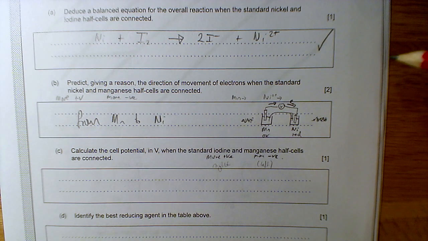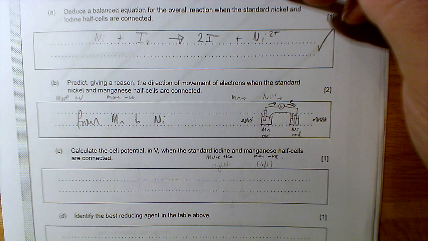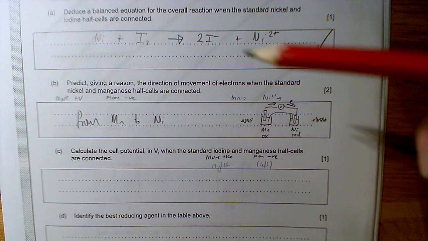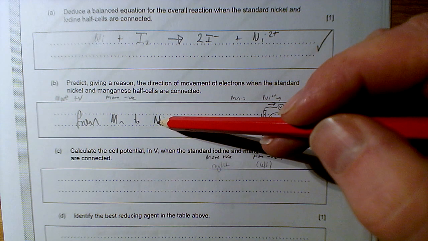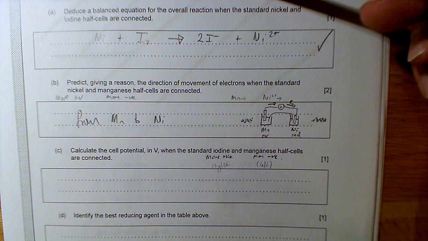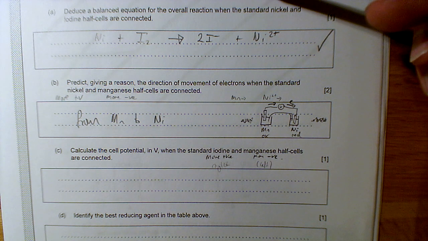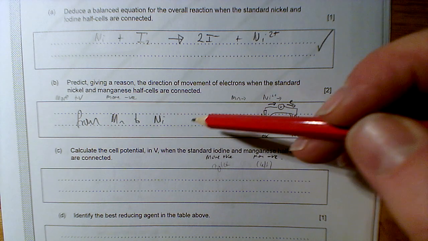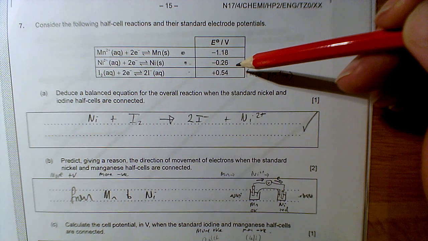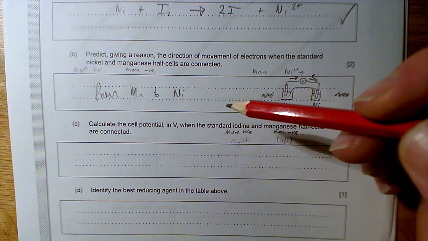And the reason why is because nickel was the one with the most positive E standard for the half cell, or you could have said that the manganese is the better reducing agent. It doesn't matter exactly how you word it, but you refer to the electrode potentials in the explanation there. I'll add that when I photocopy up these notes for you.